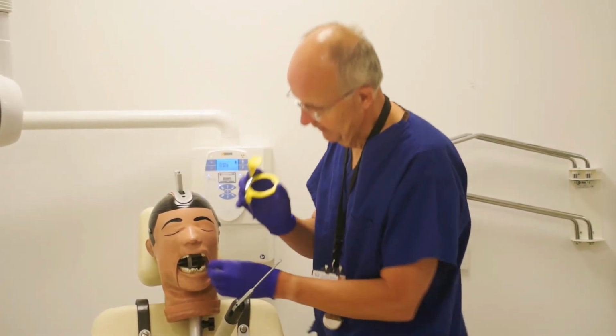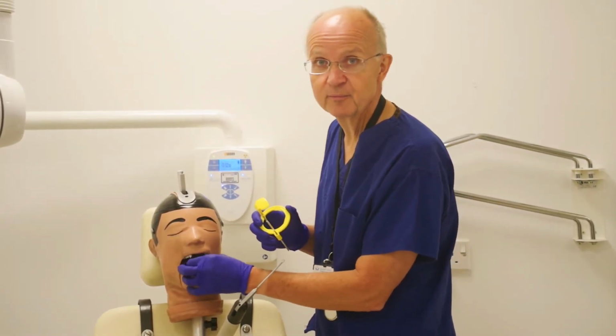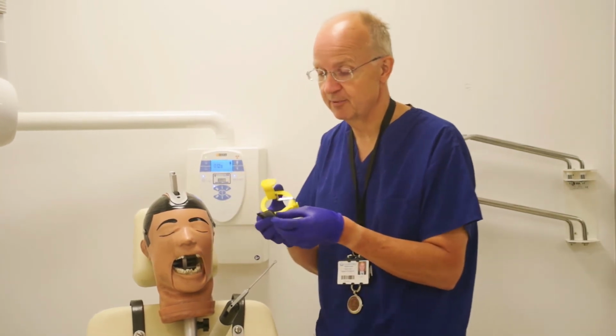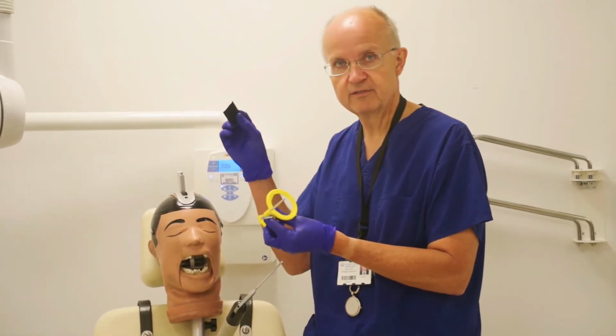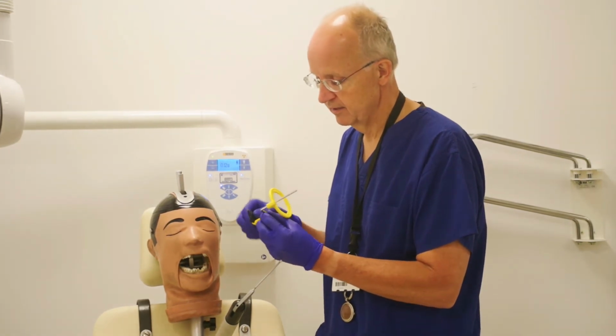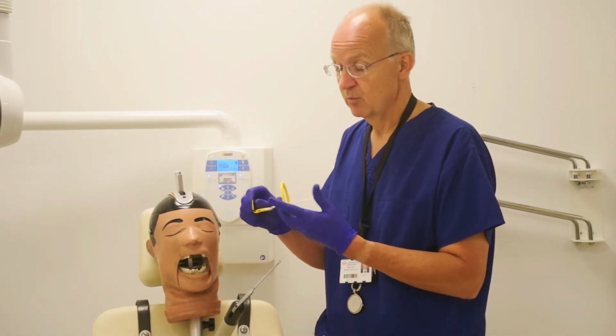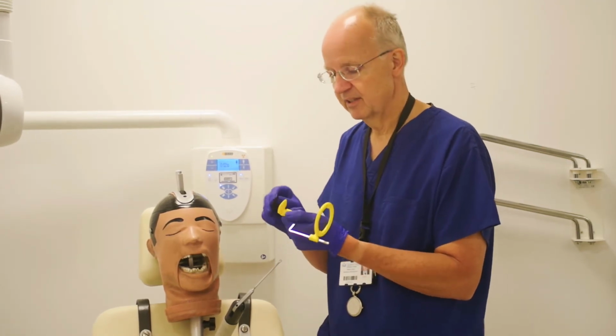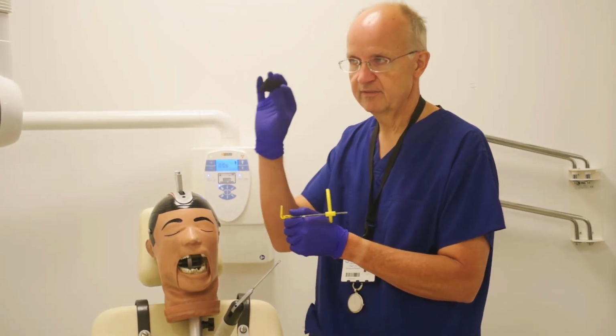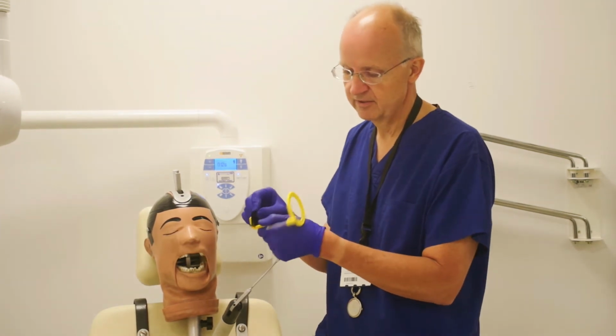Oh, now then. What's happened there? The film has dropped off. Now that sometimes happens, and that's why you need to be really, really careful when you put these films in, to make sure that they're nice and tight in the holder. What you find over time is that because these get autoclaved, the plastic gets a little bit worn, and particularly these very thin phosphor plates have a tendency to move around.